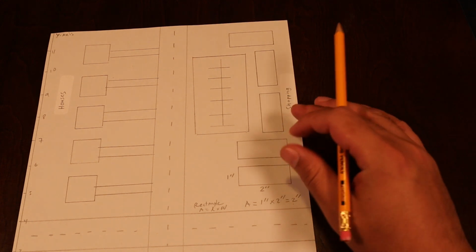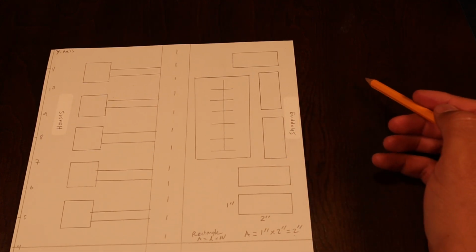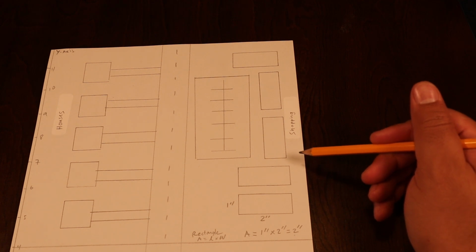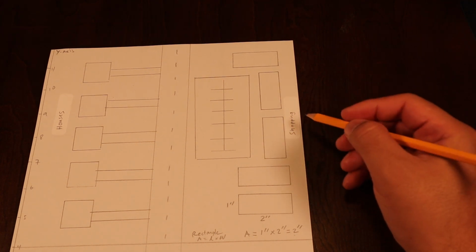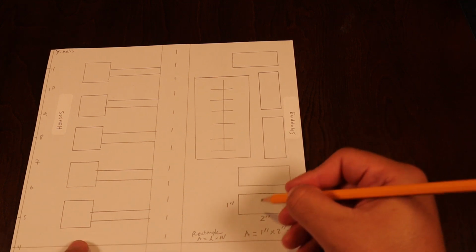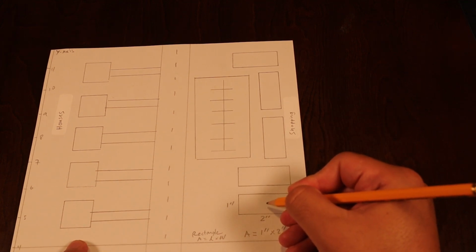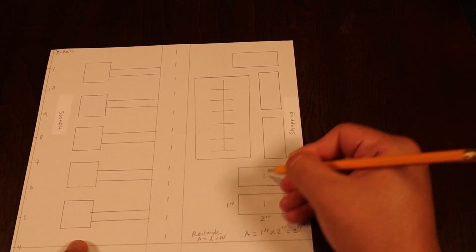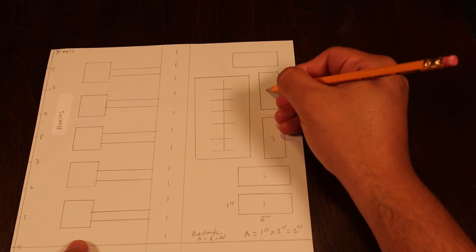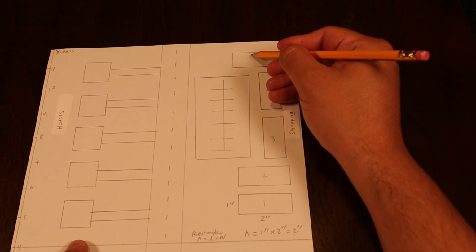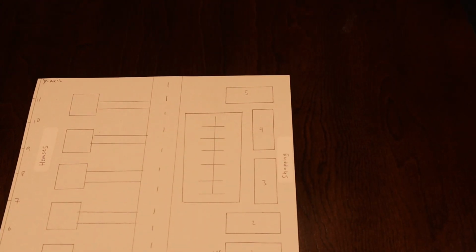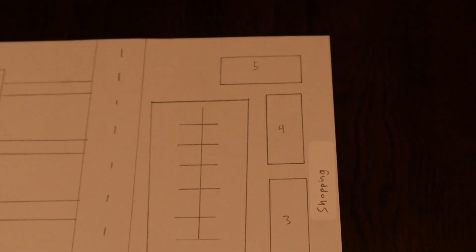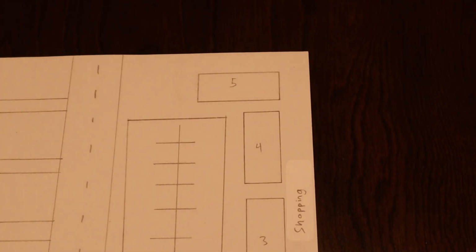So what we may want to know is how much area do all of the buildings in the shopping section take up. So we just simply count how many buildings we have. So we have 1, 2, 3, 4, 5. So we have 5 buildings here, and we know that one building takes up 2 inches of area.